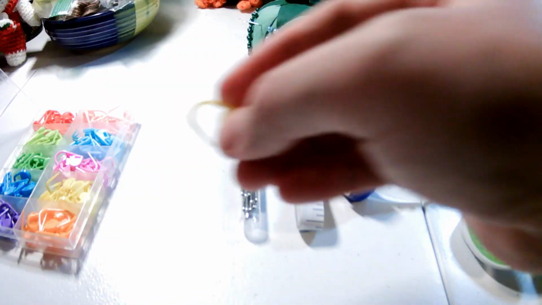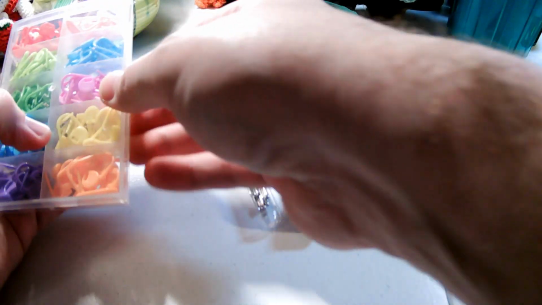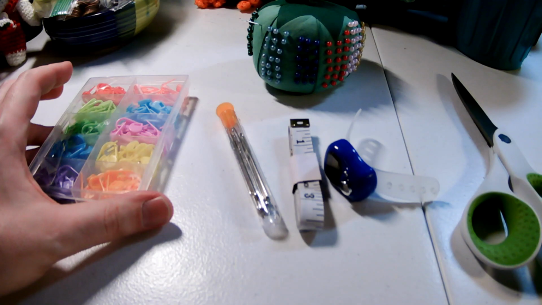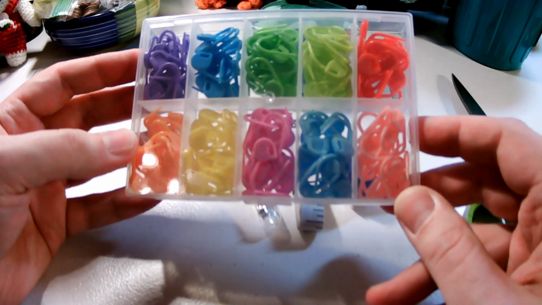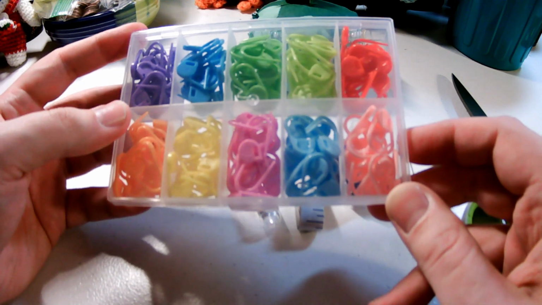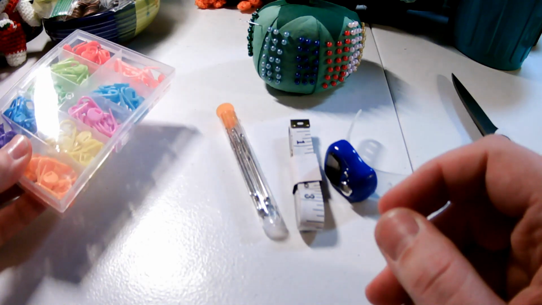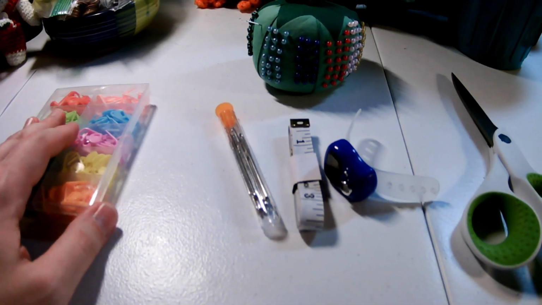I don't know if you can see it very well. Let's see if you can see it. I mean, you can use bobby pins. I've seen people use bobby pins. As long as you mark where the start of your rounds or the start of your corners are, then you're fine. But they do make these in larger sizes too. I've seen them at my local craft store. I almost thought about getting some, but I got a bunch of these that came with other crochet hook kits I got through Amazon, so these serve me great.